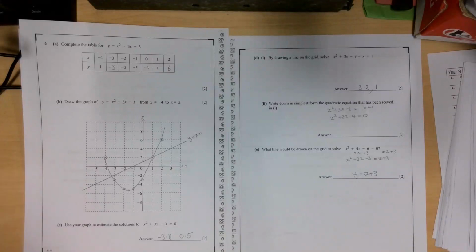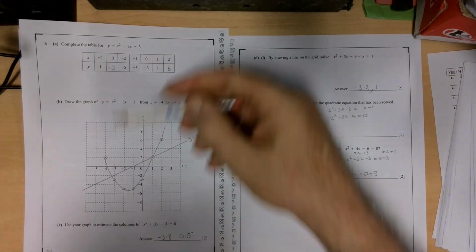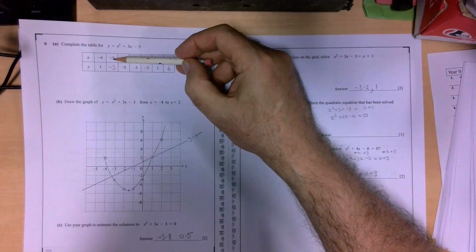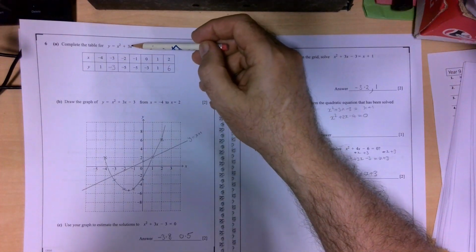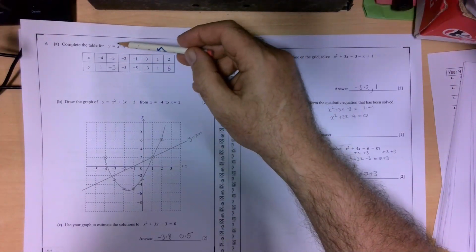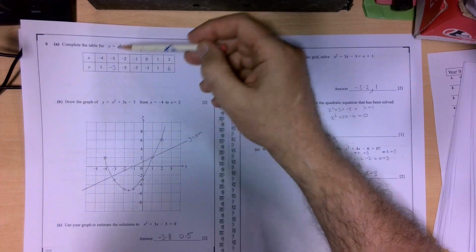Okay, let's have a look at the second half of the paper. Complete the table. Okay, be careful. Minus 3 squared is 9. Plus 3 times minus 3 is minus 9, so that's nothing. Take away 3, minus 3.